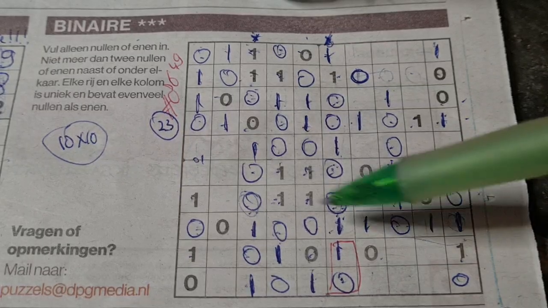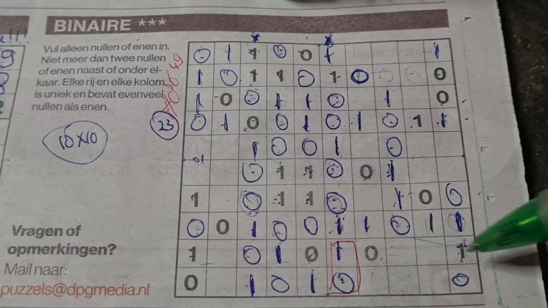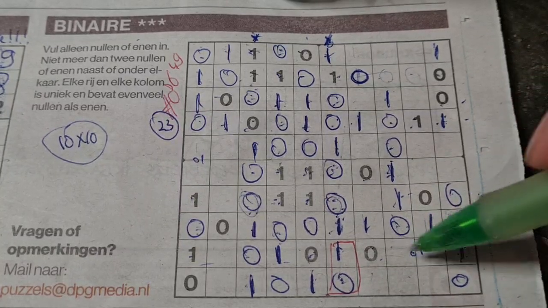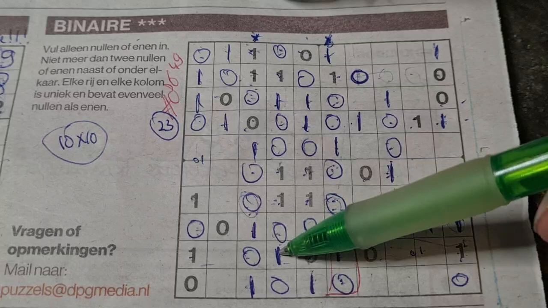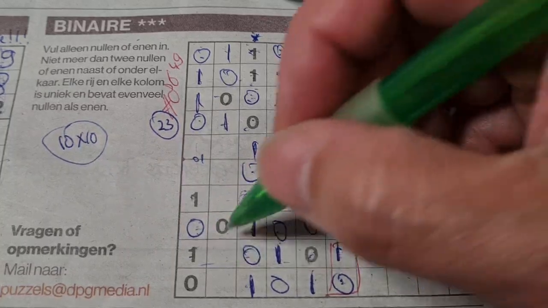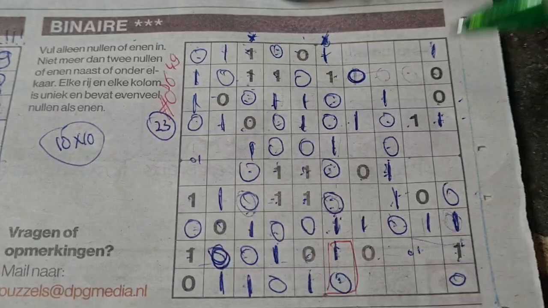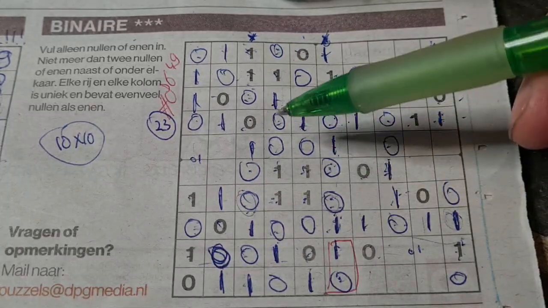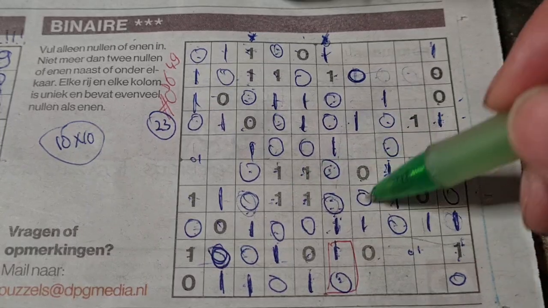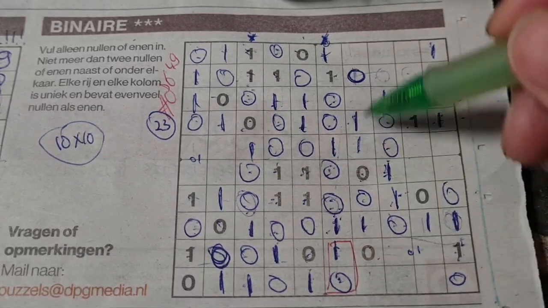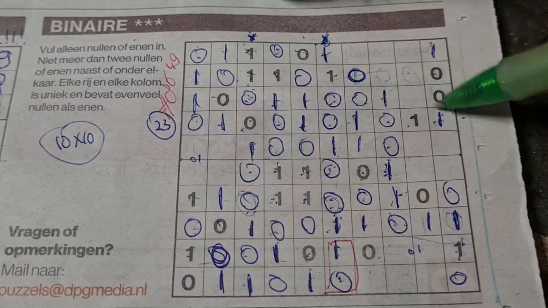Alright, and now 1, 2, 3, 4, and an O between an O and a 1 with 2 empty boxes between, there's an O and a 1 there, but I do not know in which order. So we have the first one, second one, third one, fourth one, fifth one. So that box should be an O. Double O, here one, there one. 1, 2, 3, 4, 5 ones. So the rest are O's. Double 1, here no, there no. 1, 2, 3, 4, 5 O's. So the rest are 1s.